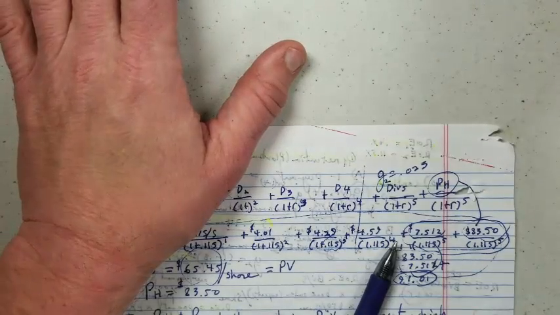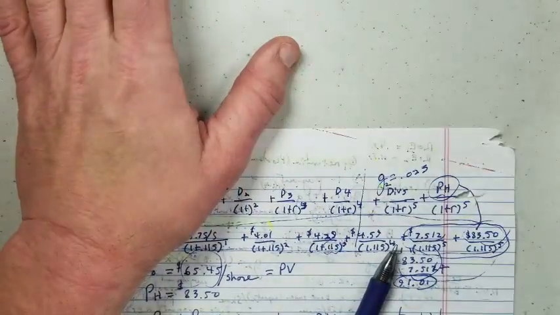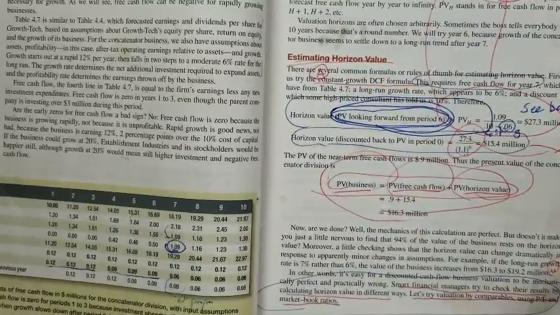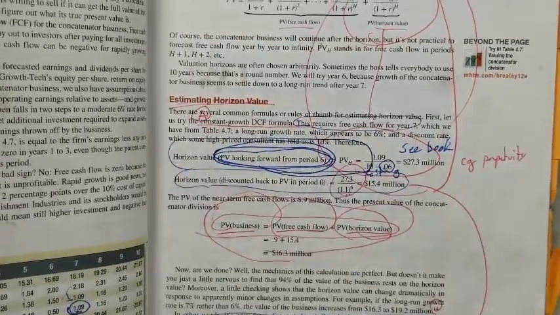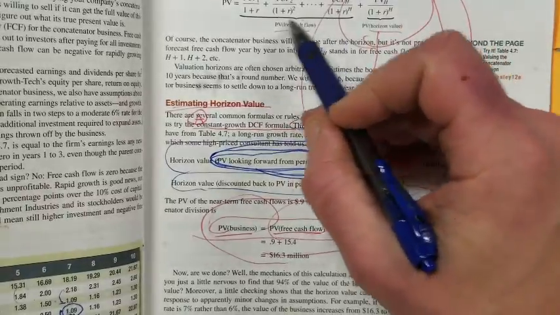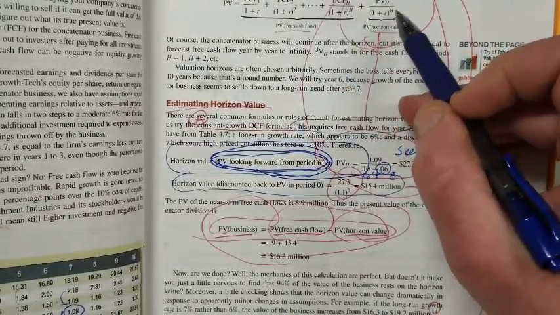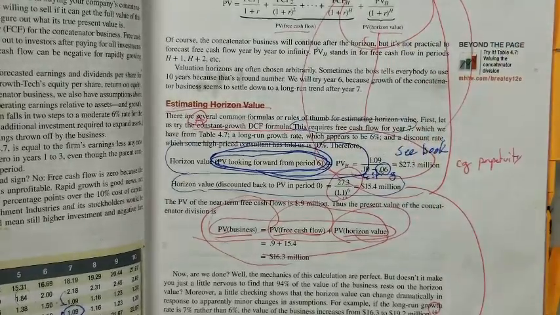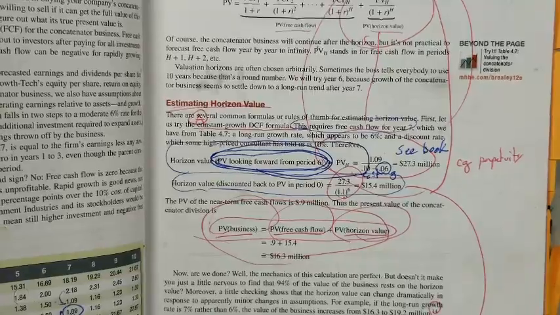It's very similar to what's set up on page 96. Okay, let me show you right here real quick. Very similar to the dividend setup. We have our first stage, then we have the stage where free cash flows start to grow at a constant rate or a zero rate. All right.